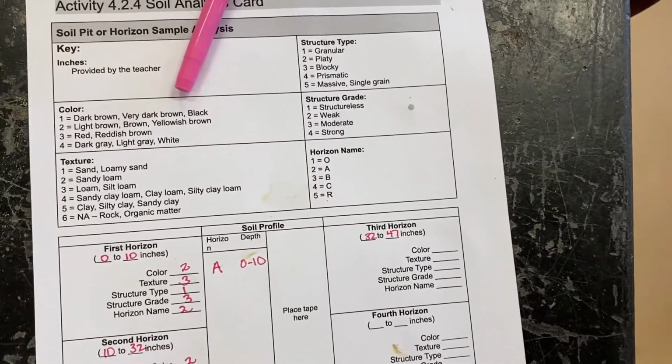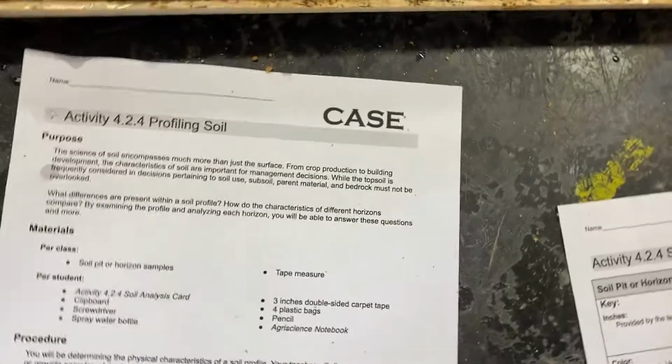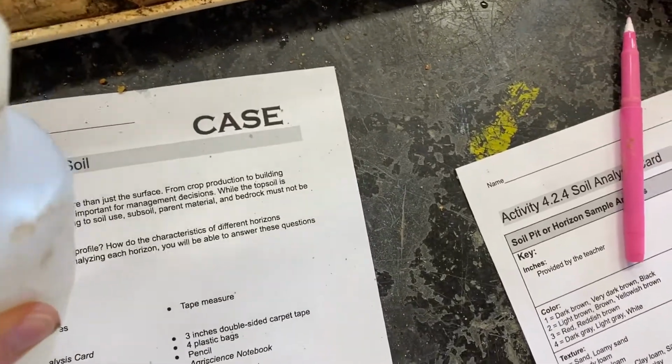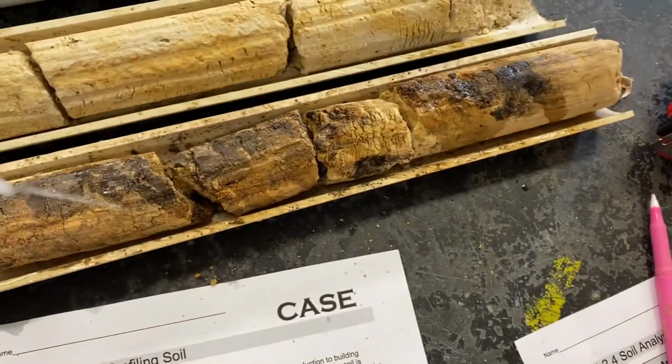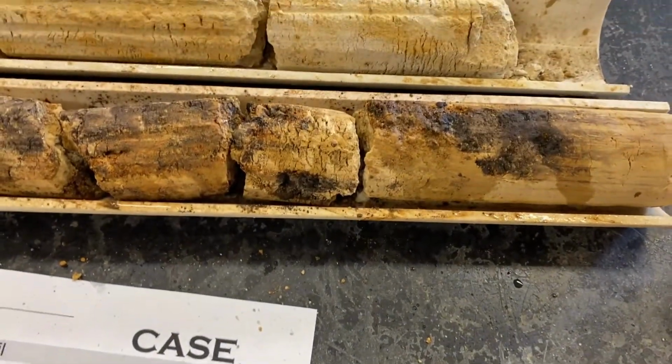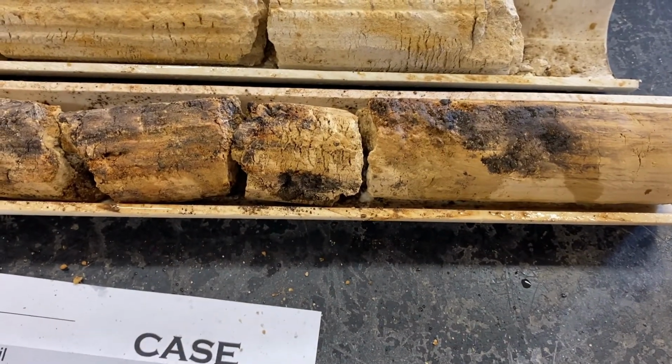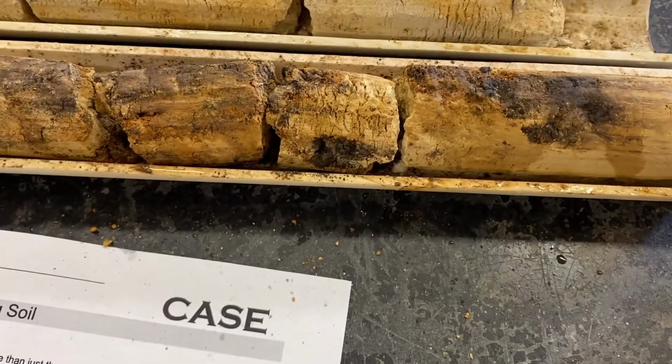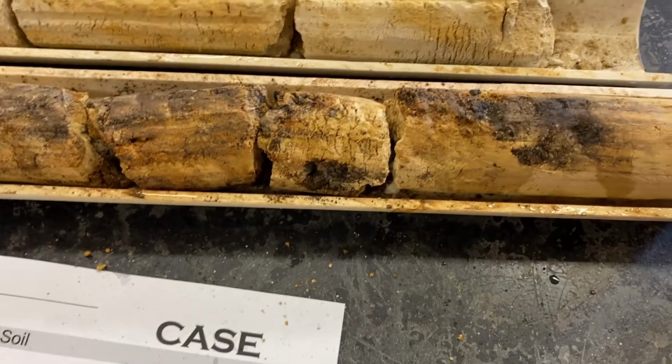So we already have established the height on that, so now we need to do color. We're not going to go with one. Are we going to go with yellowish brown or reddish brown?